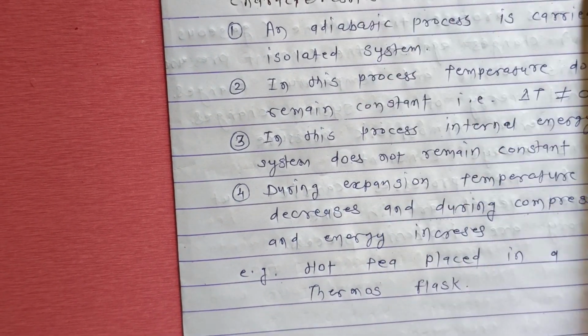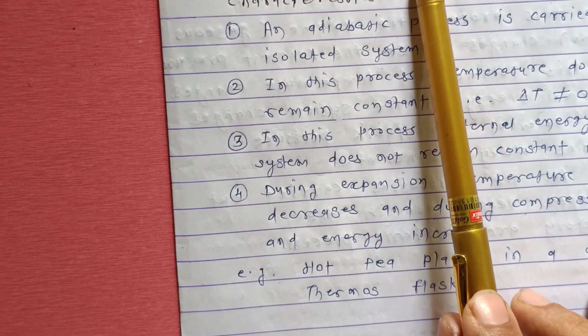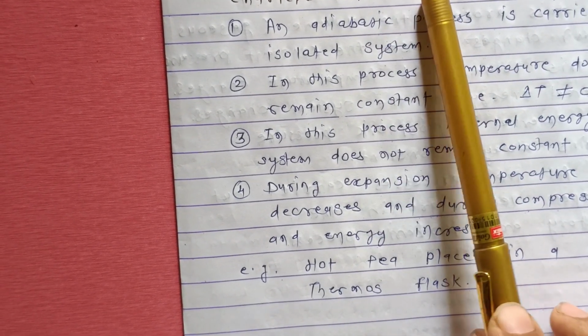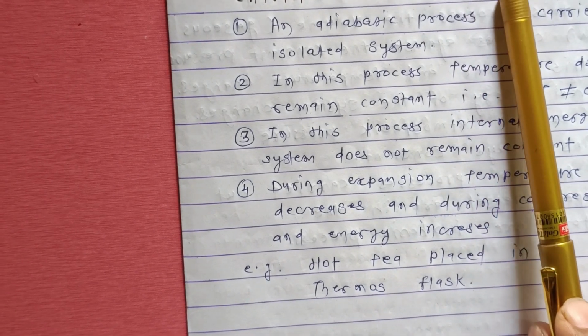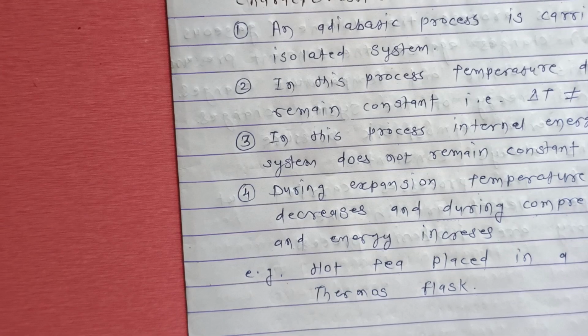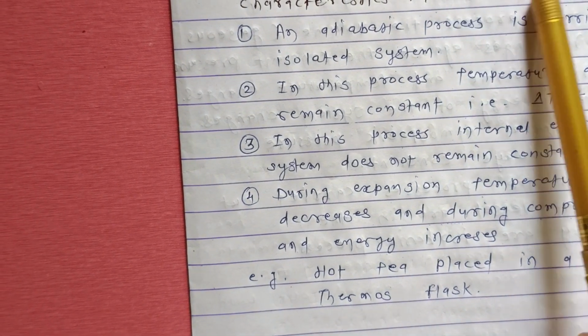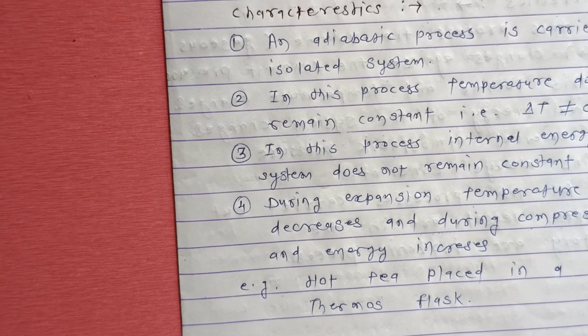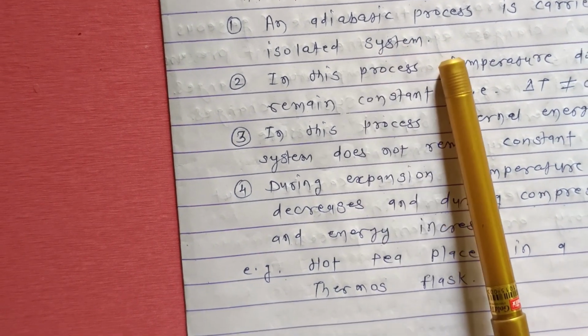As there is no heat energy exchange, Q is equal to 0. And as Q is equal to 0, delta T is not equal to 0. And delta U has a dependency on delta T, so delta U is not equal to 0.